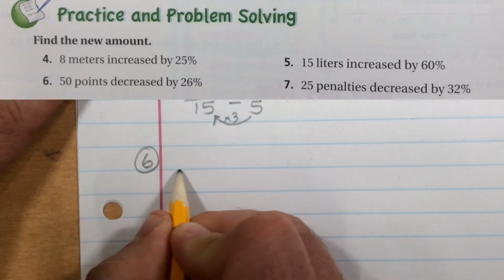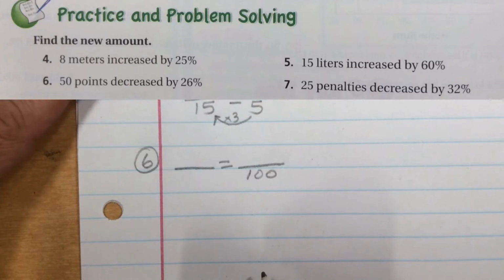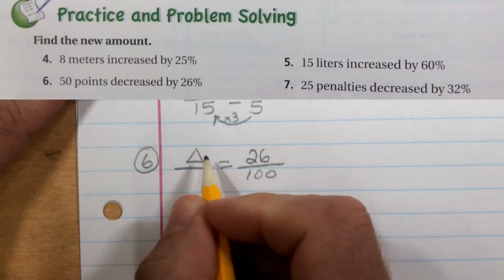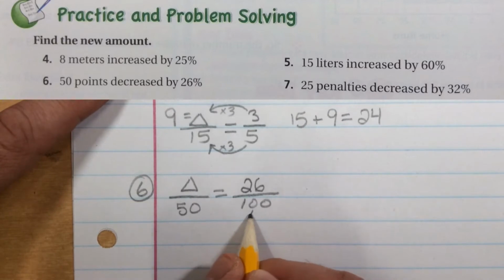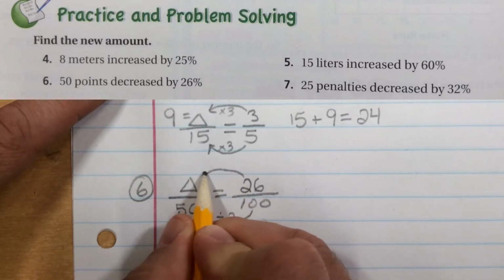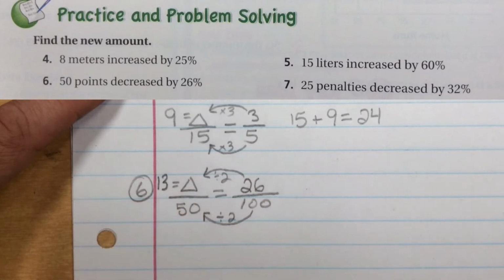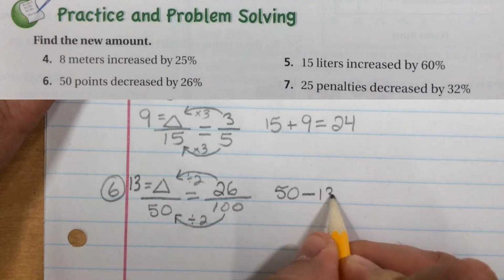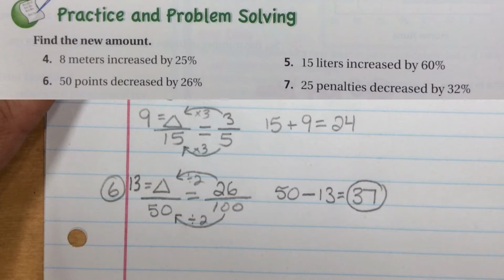Number 6. Part over whole equals, you got it, percent over 100. 50 points decreased by 26%. So this is going to be a decrease. That doesn't change anything we do for the beginning here. We're still going to find how much it changed, and it started at 50. Well, I don't have to simplify this to see what's happening here. All I do is I divide by 2. And I divide by 2. So 100 divided by 2 is 50. 26 divided by 2 is 13. So the change is 13. It started at 50, and this time it decreased. So it's subtract 13, which will give us 37 for the new. Okay, when it decreases, we know the amount's going to go down, so it better be less than 50, right? Because it has to decrease.